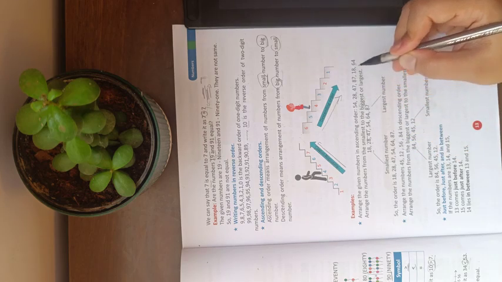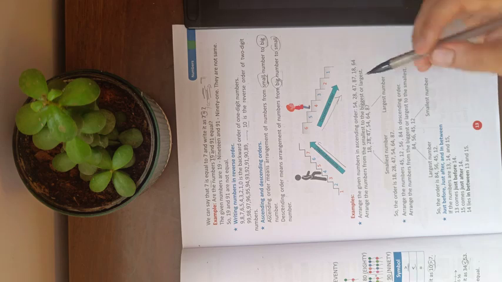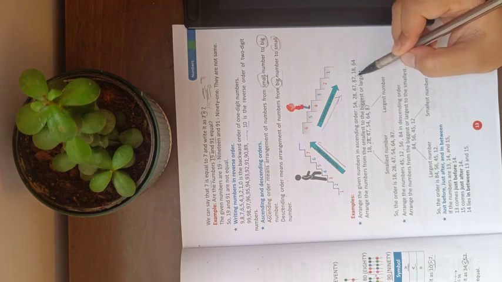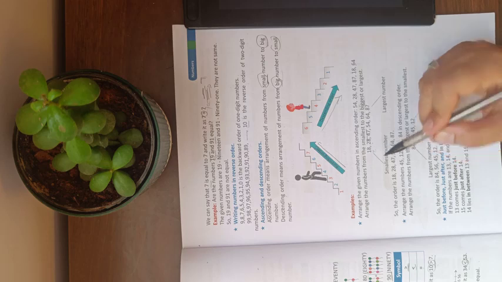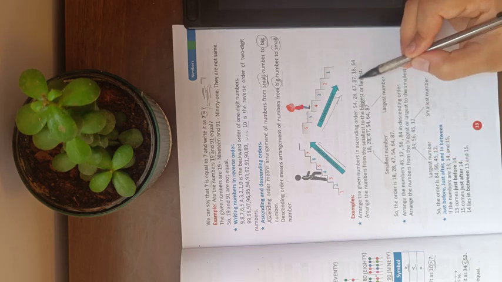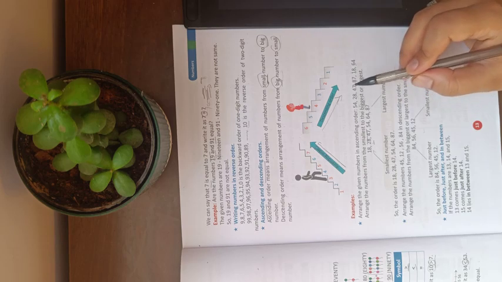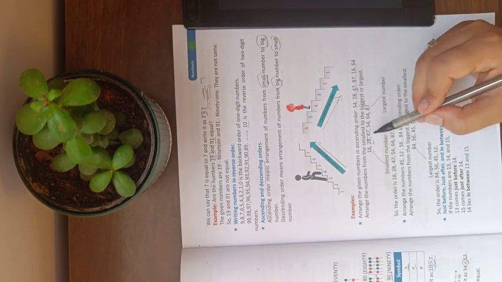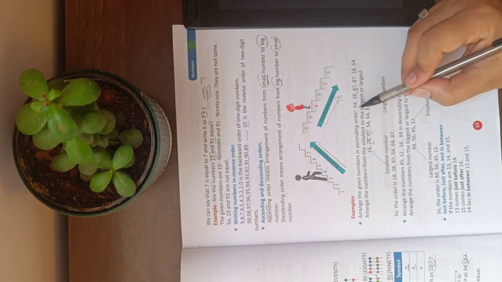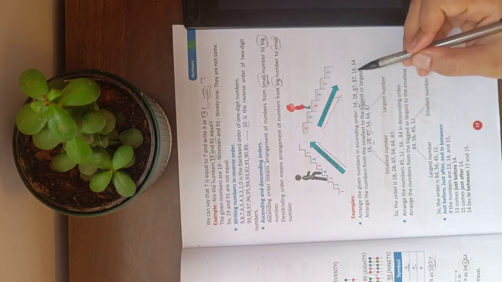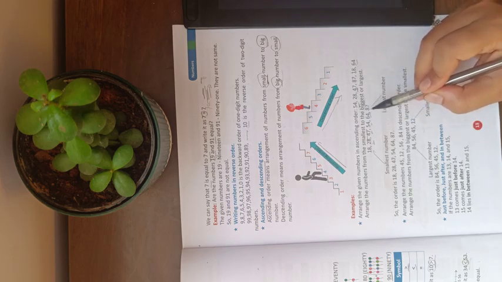Which tens place is the smallest? Tens place 1 is the smallest, so we put 18. Then 2, 28. 3 is not here, next is 4, so 47. After that 5, 54. After that 64, then 87.